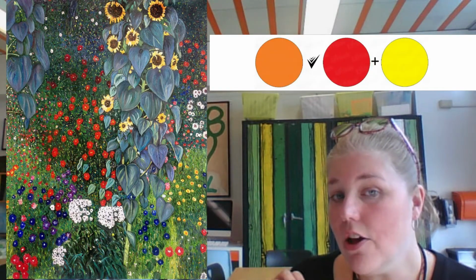How about the orange in this painting, down on those little teeny tiny flowers or in the big sunflowers? How would he make orange if he only had primary colors? If you said red and yellow, you would be correct. Nice job.